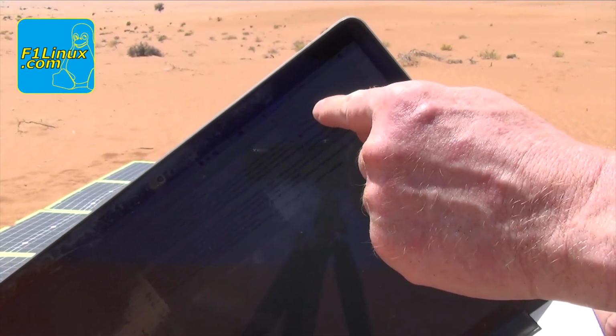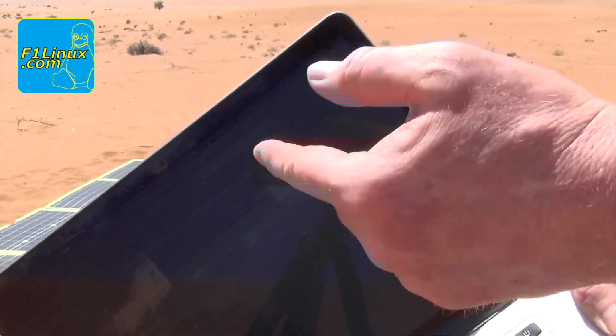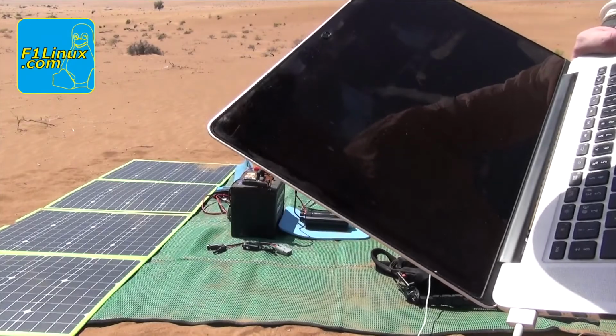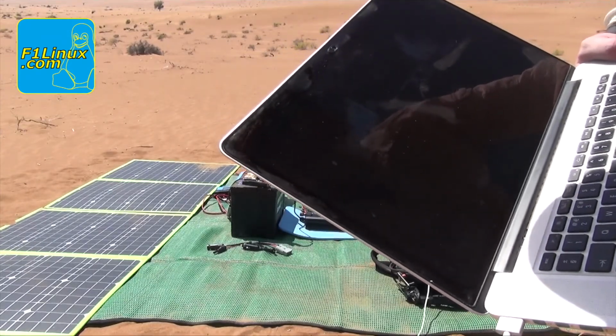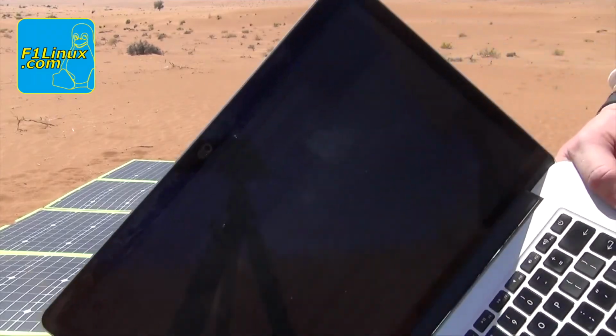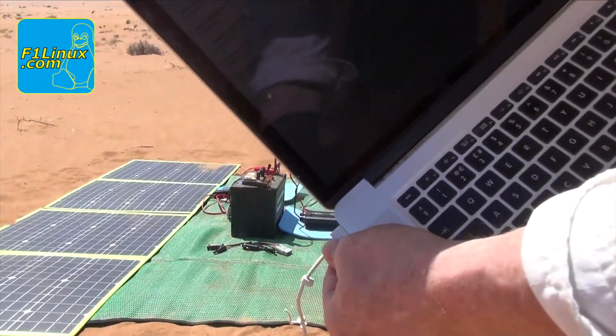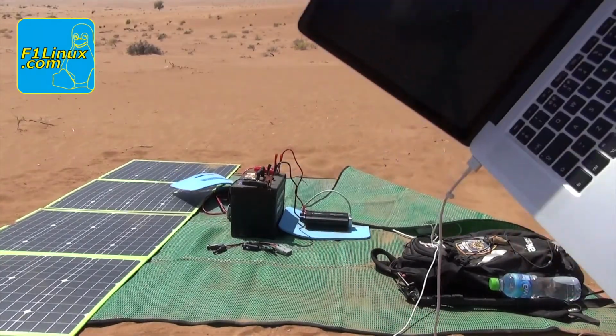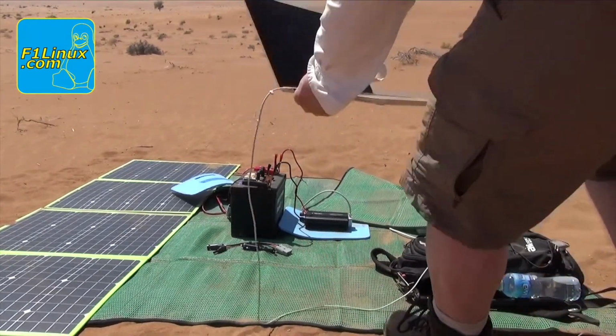And it should say on mains or something like that. Let me see what I can see. Yeah, so something like power from adapter. So anyway, you can see that it's actually taking its power from that inverter. Right.